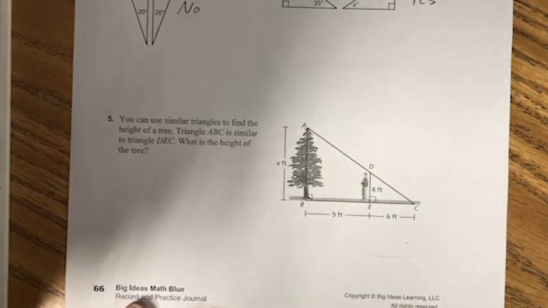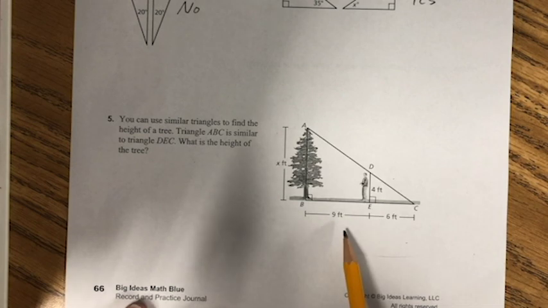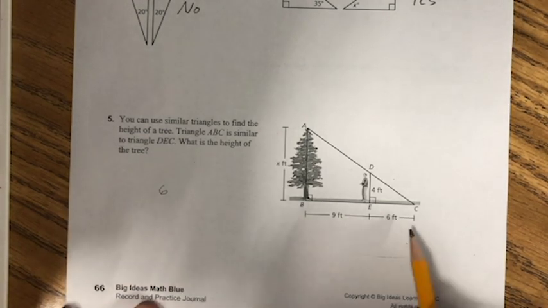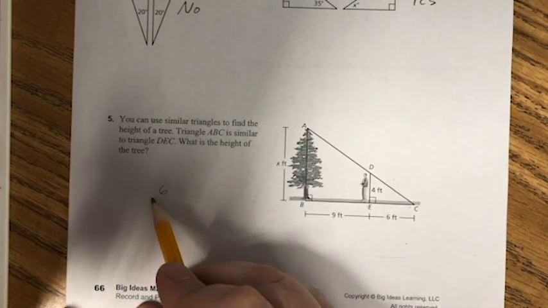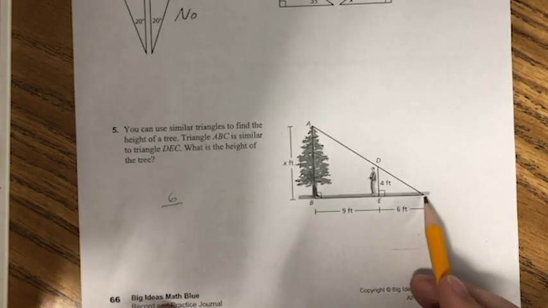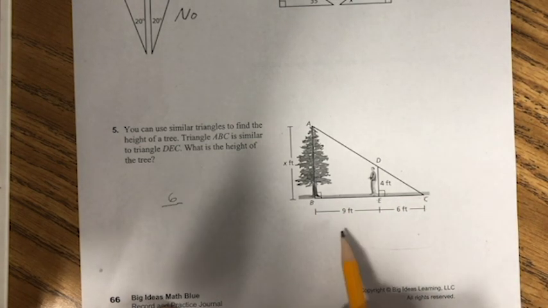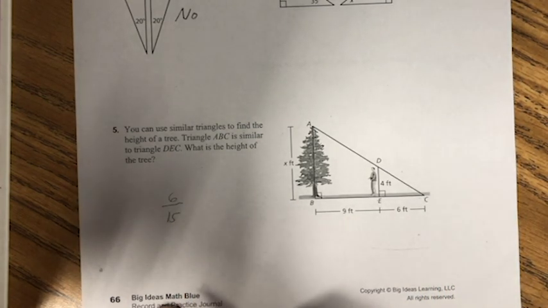So what we know is this: the distance from here to this man right here happens to be 6 foot. That's what we know. And that is the long length of the small triangle. We also know that the distance from this all the way to the tree is going to be a total, check this out, not 9 feet, but a total of 15 feet.